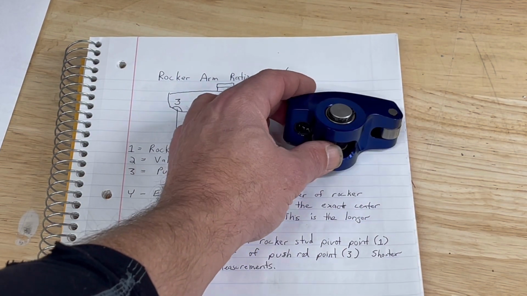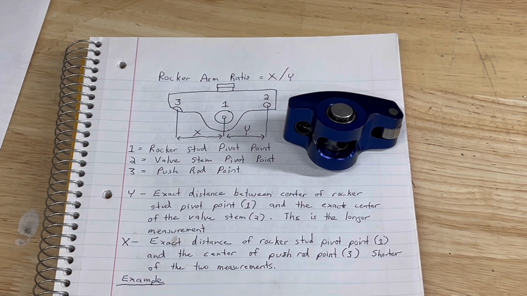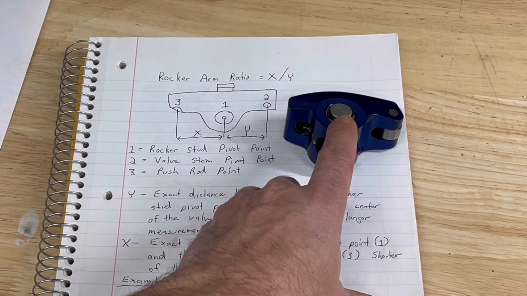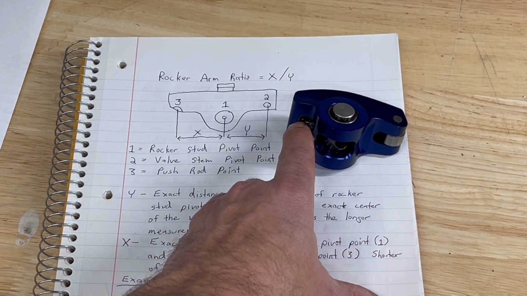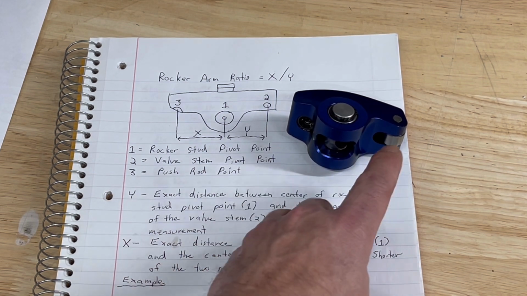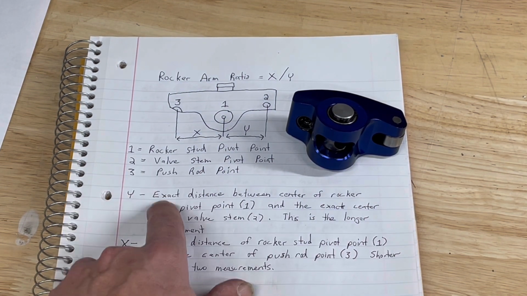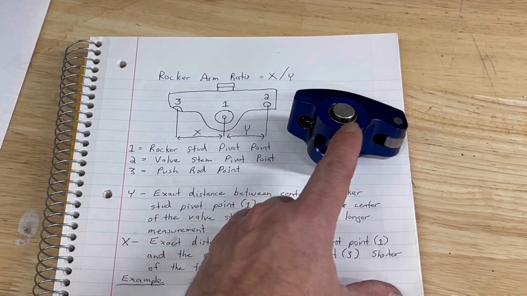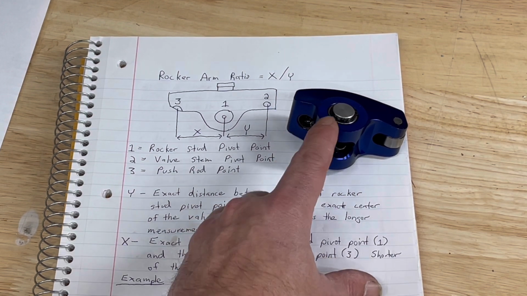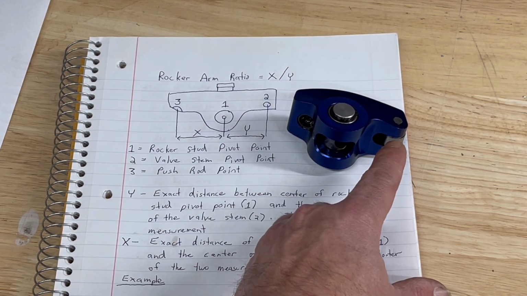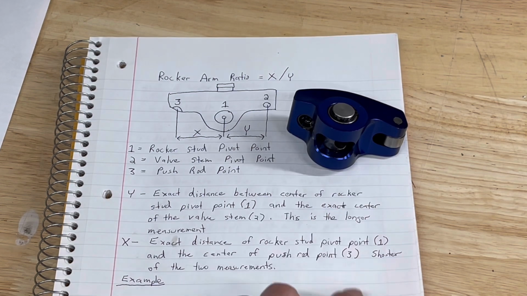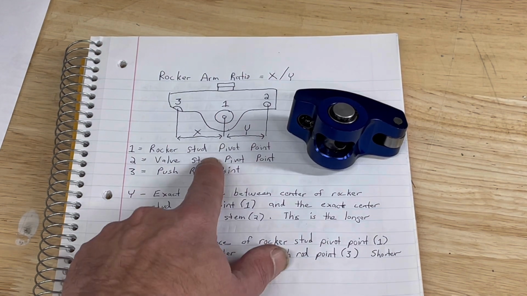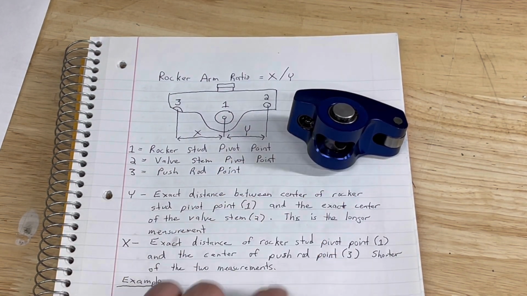What you're going to need to do is use a pair of precision calipers to measure the exact center of this to the exact center of that, then the exact center of this to the exact center of that, like I laid out here. Exact center of your pivot point to your push rod point, pivot point to your valve stem point. You want to write those two numbers down, and I just showed you how to do that. You're going to put in your X and Y measurements of those two.